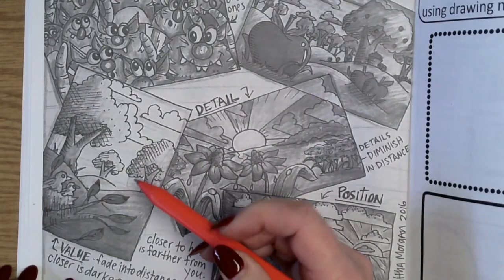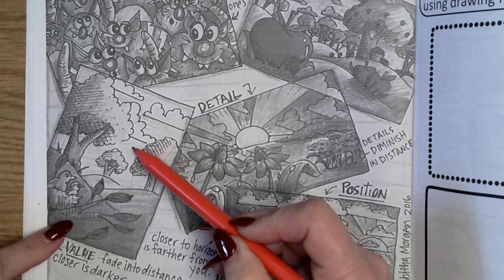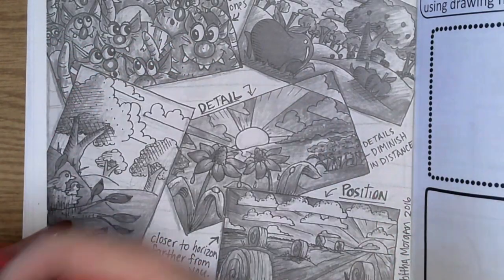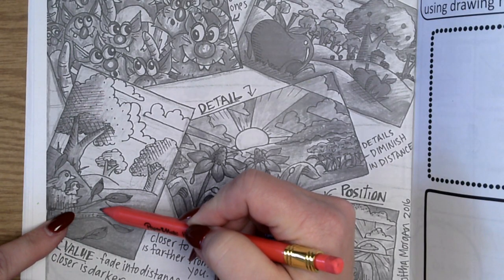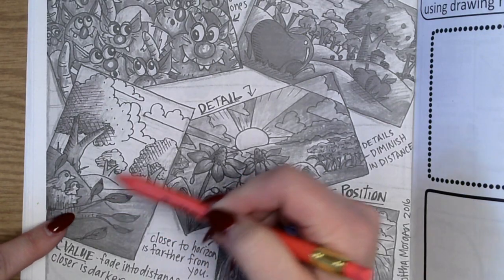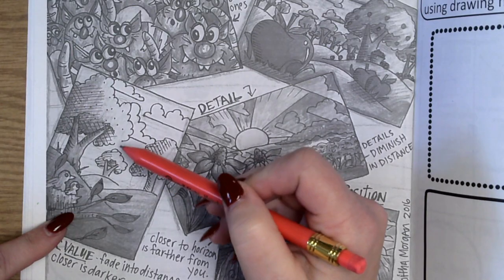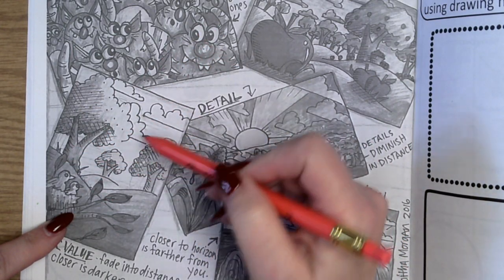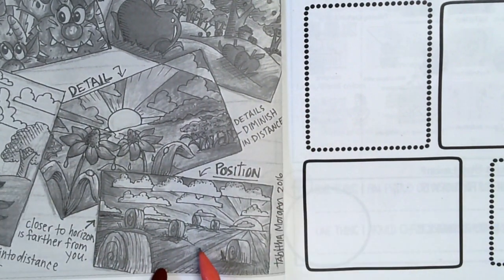Then we have value, which is where things up close are dark, and as they go back into space, they lighten up because there's air. If you think about air being everywhere, when you're up close, there's less air between you and the thing you're looking at. So you're going to see detail, you're going to see bright colors or dark colors, and then as there's more and more air between you and what you're looking at, that becomes less detailed and it becomes lighter in color.